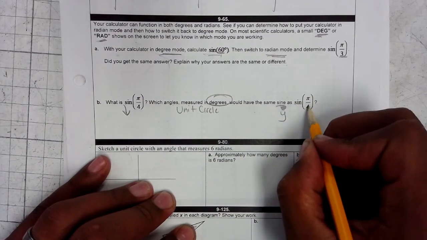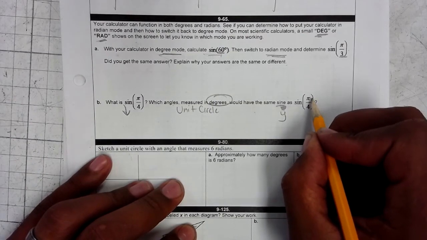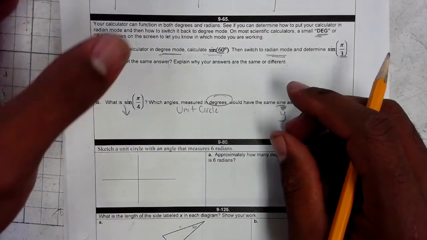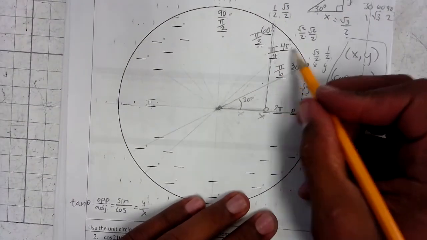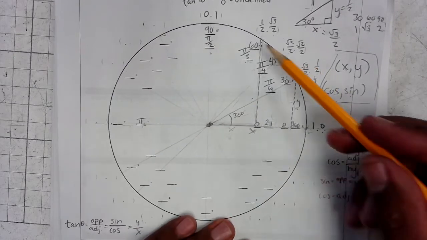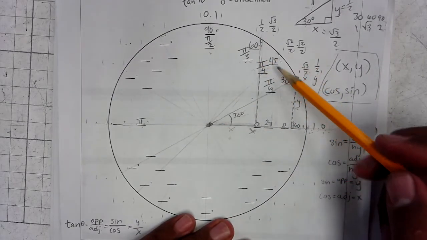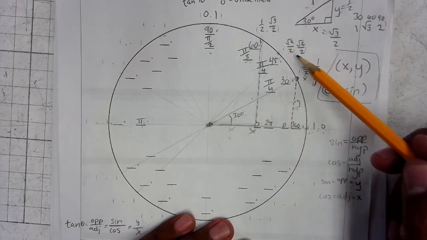Which ones would have the same sine value, or same y, as pi over 4? You know where pi over 4 is. Look at your circle and figure out where else. What other angles on this circle have that same y value?